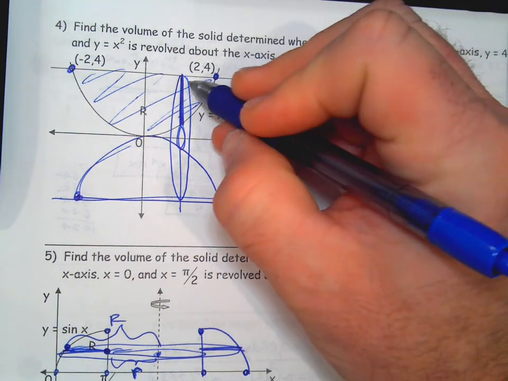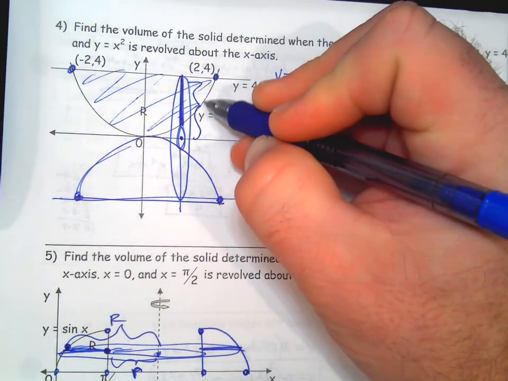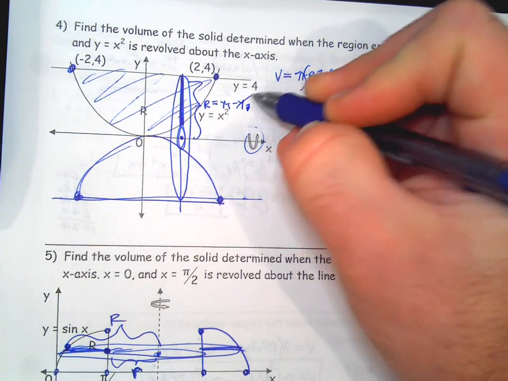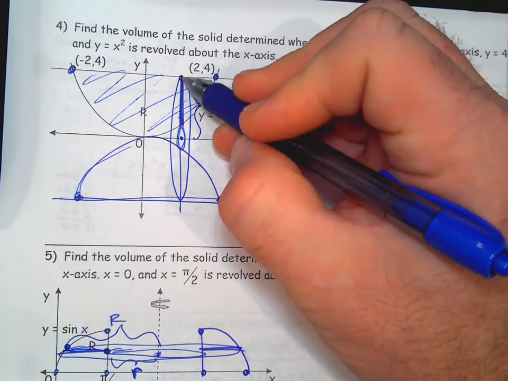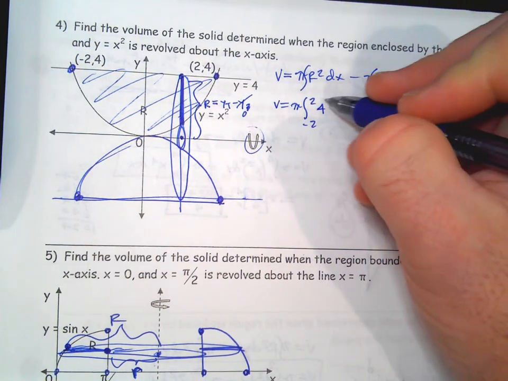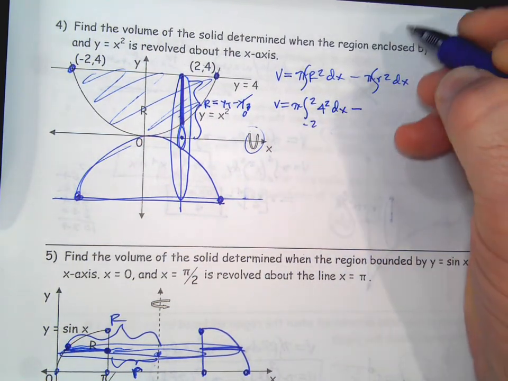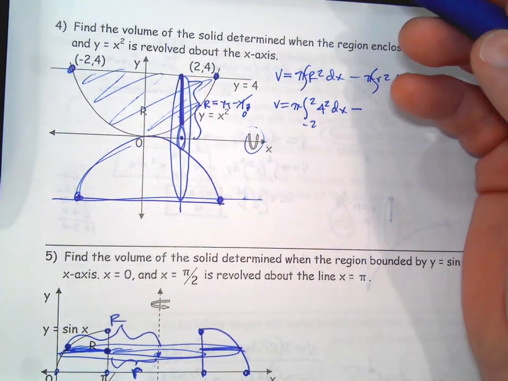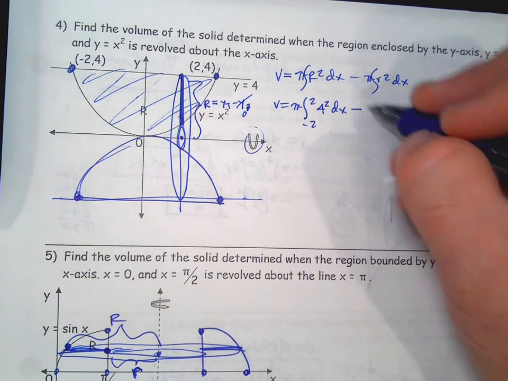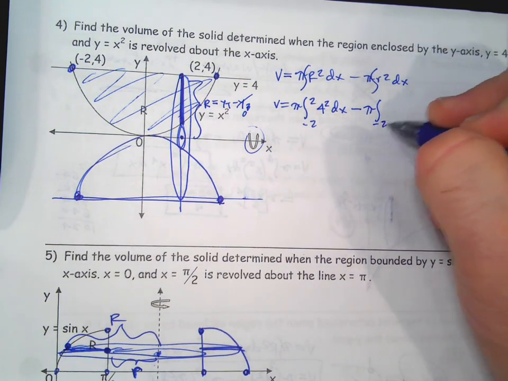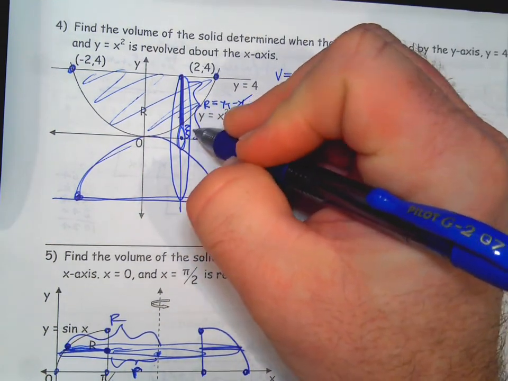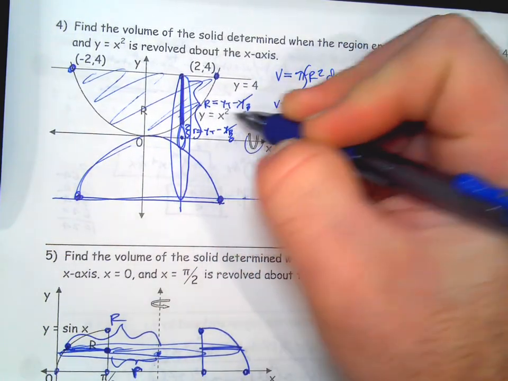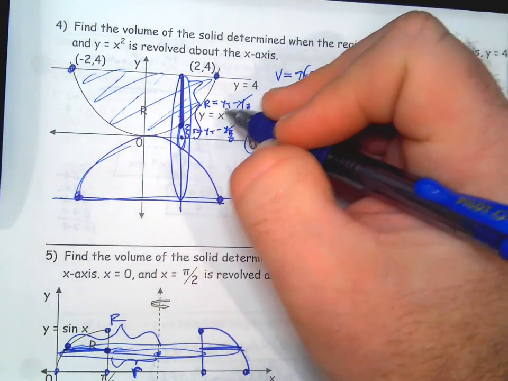And the big radius has to go all the way to the axis of rotation. So it's y top minus y bottom. Y bottom is 0. Y top is always 4, no matter what. Which kind of makes sense. The outer part of the shape is just a straight cylinder, right? And then the little radius is y top minus y bottom, and y bottom is 0. So y top is the y coordinate along the parabola, which in terms of x is x squared.